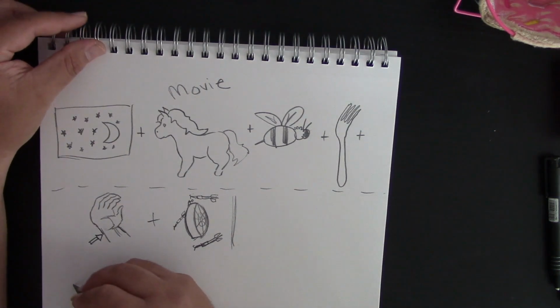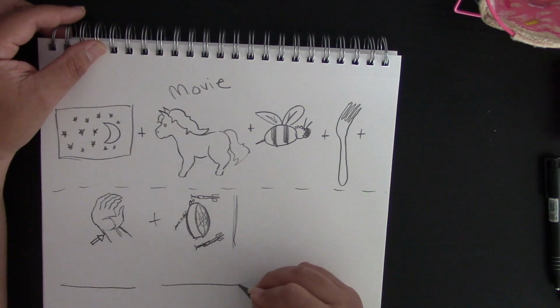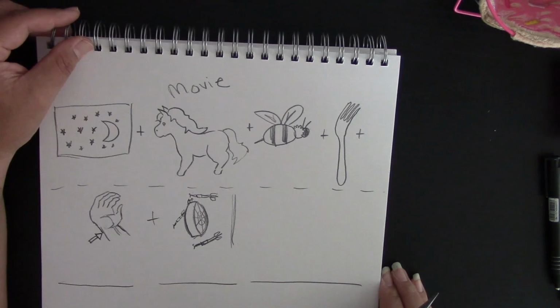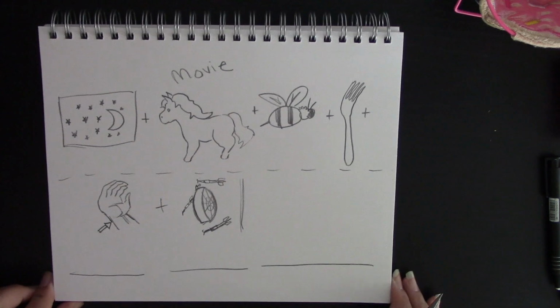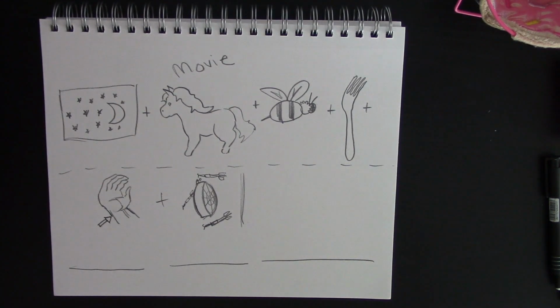So that's it. So this puzzle is 3 words long. So all 1, 2, 3, 4, 5, 6 pictures create this 3-word long movie. So see if you guys can figure that one out. I'll let you pause it and I'll give you the answer in just a few seconds.